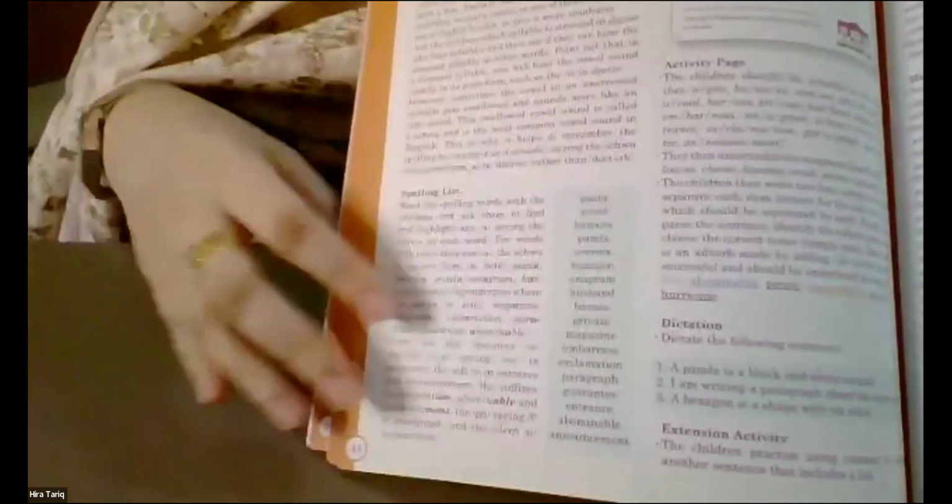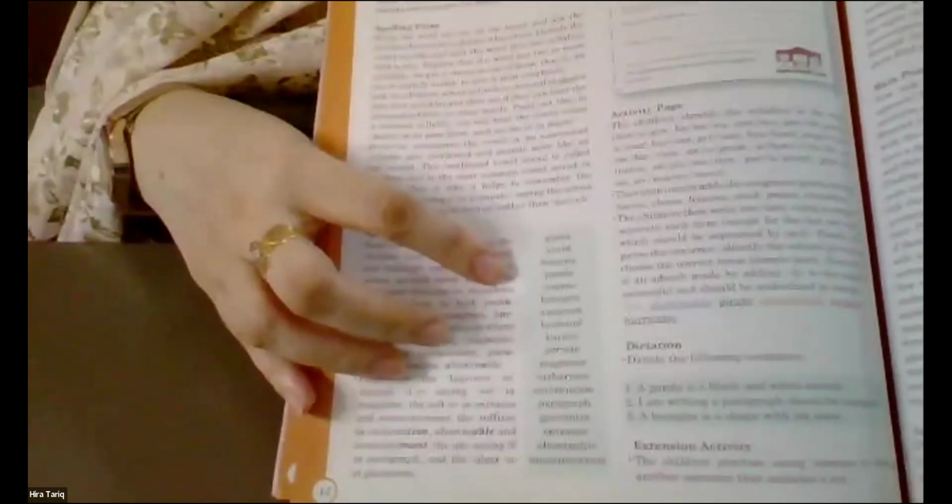So you need to have a controlled vocabulary list. It's not as if anybody will come with anything and start talking about schwa. It won't be like that. You will make the child crazy. He will go mad wondering what the teacher is going on about. So don't go like this.